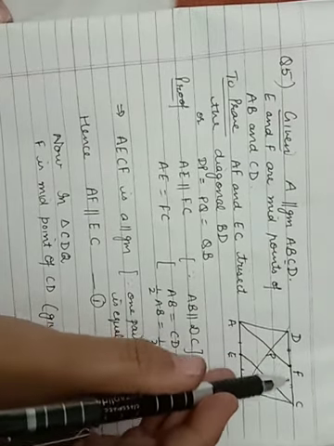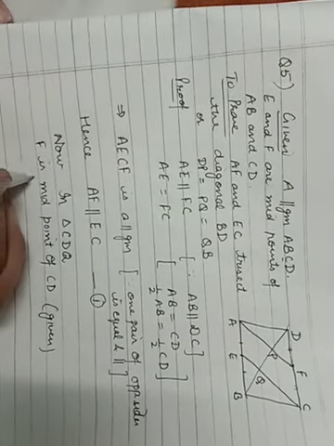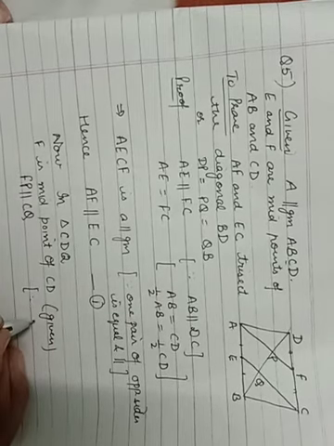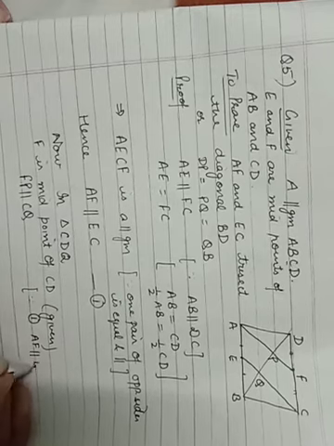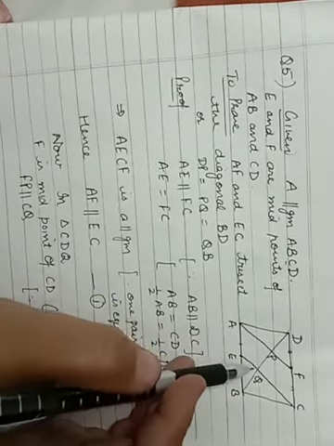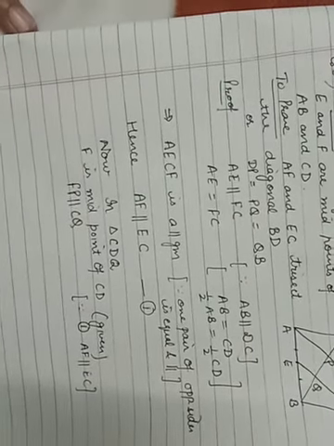And FP is parallel to CQ. Why? Because from equation 1, AF is parallel to EC. AF is parallel to EC, then FP is also parallel to CQ, since they are parts of these lines and the parts are also parallel.